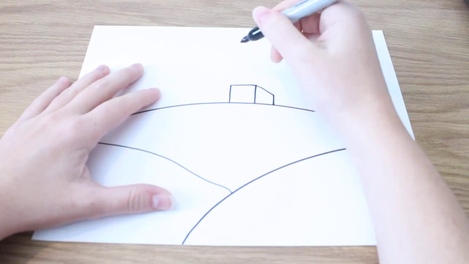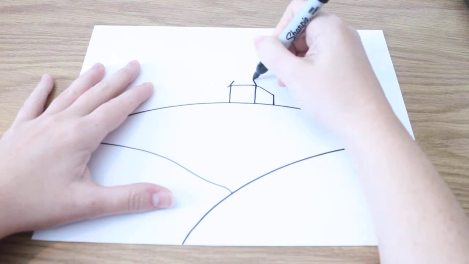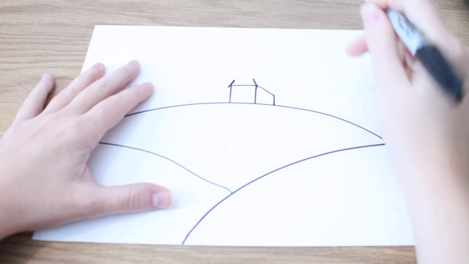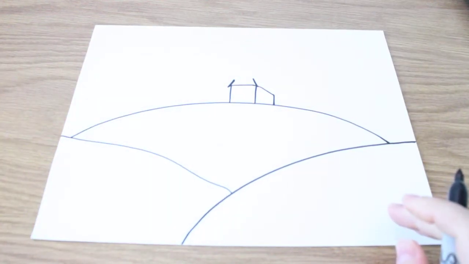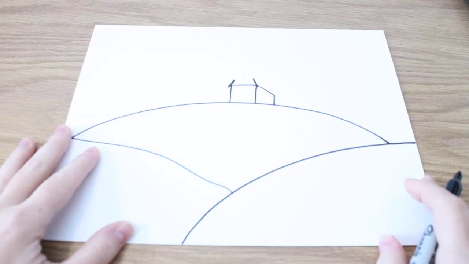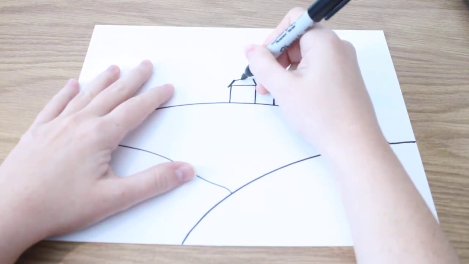Okay, now for the roof of this building, I'm going to make it kind of a barn roof. So I'm going to have a line that goes in, a line that goes in. And then I'm going to make a flat line on the top.